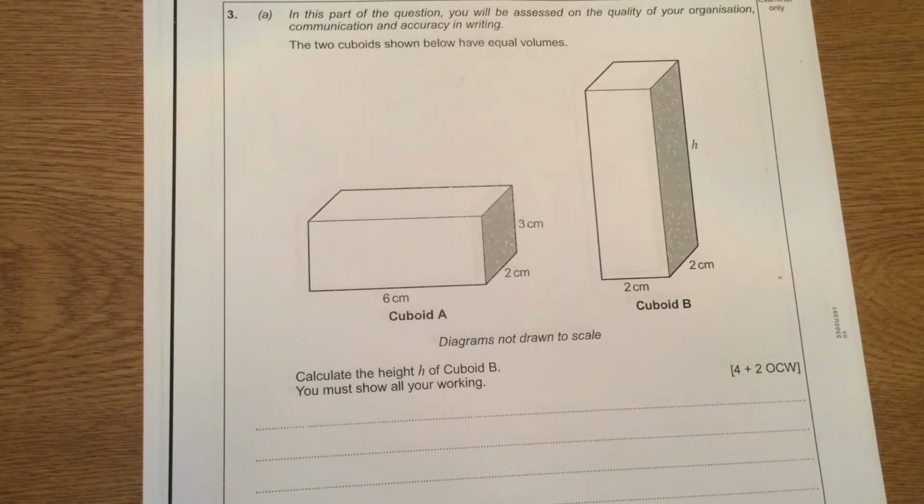Now, this is a nice question, okay? It was on 2018, I think, paper 1. Very easy question, okay? You just got to make sure you lay your working out correctly because these +2 marks are really important. All that means is you've got to explain yourself as you go.